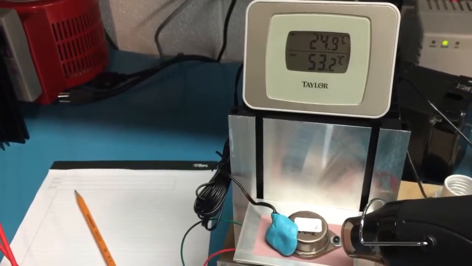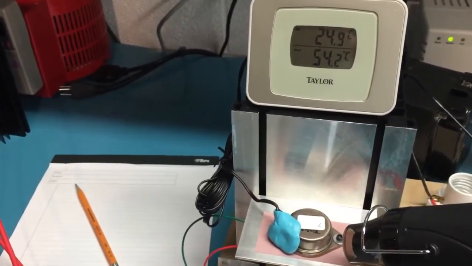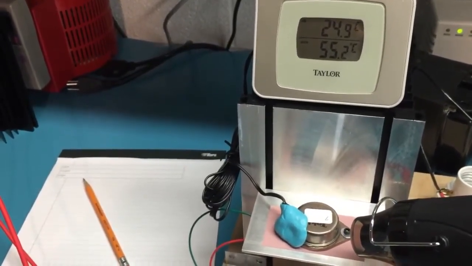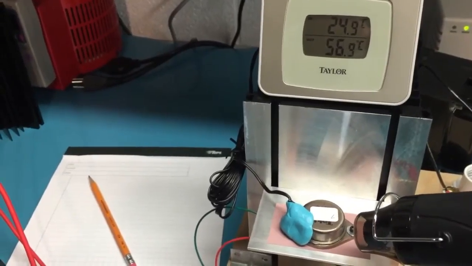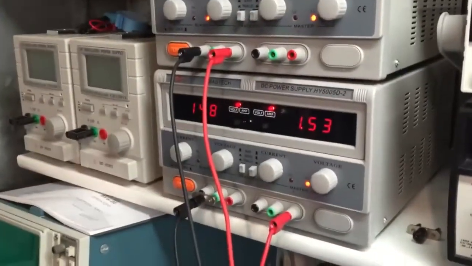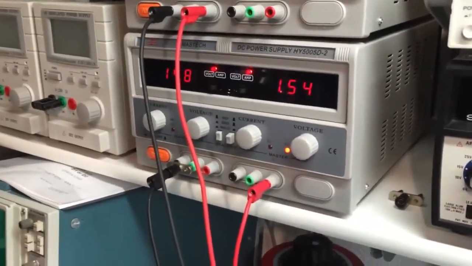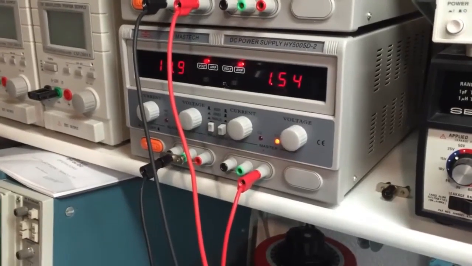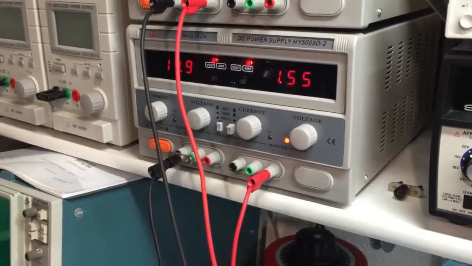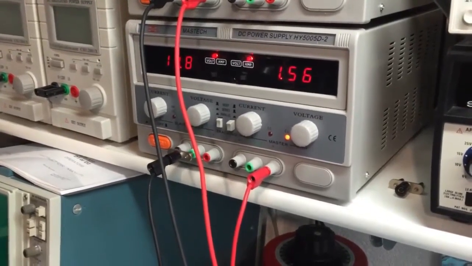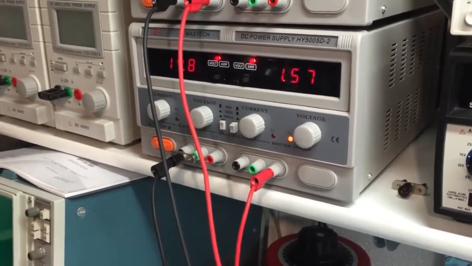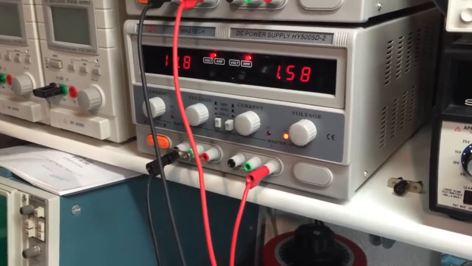You can see the temperature starting to go up. 55, 56. Now we'll look at the current. The current is just starting to creep up. 154, 155, 156, 157, and so on. And this will continue.